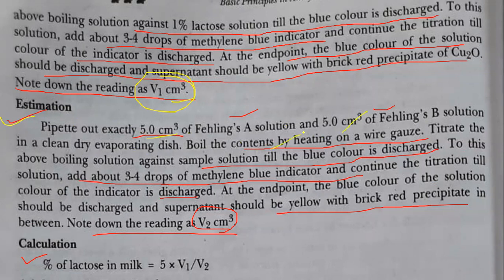Boil the content on a wire gauze. Then titrate the boiling solution against the sample solution till the blue color is discharged. Add 3 to 4 drops of methylene blue indicator. Continue the titration till the blue color is discharged.